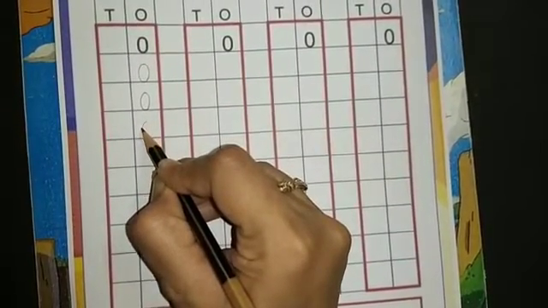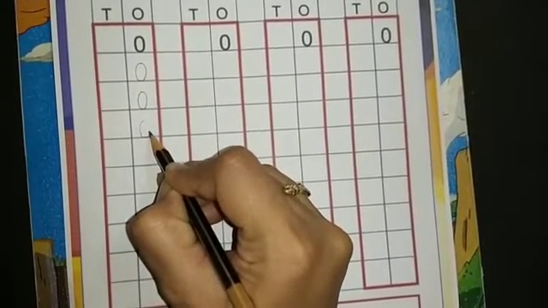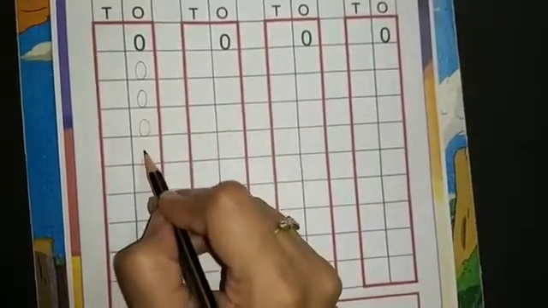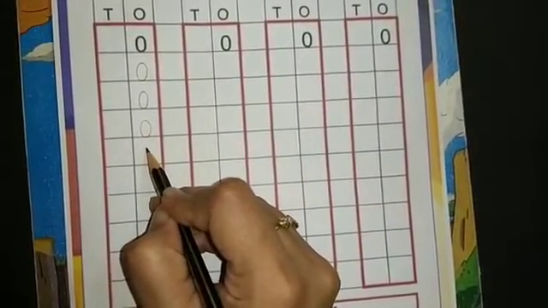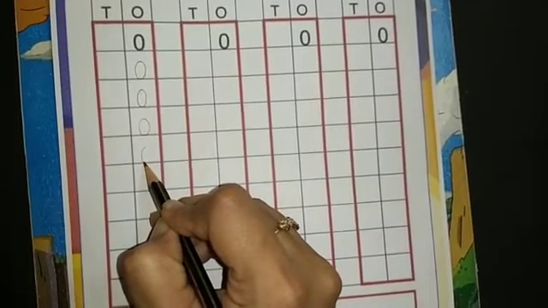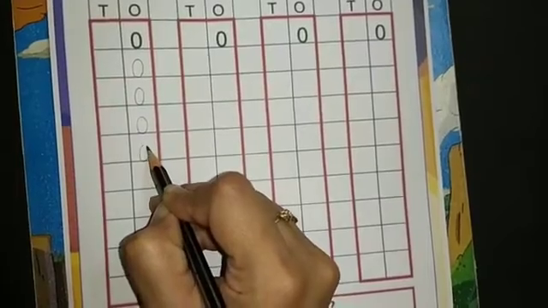We will start from the middle of the box. Make a C curve, touch the bottom blue line, reverse C curve, close. Start from the middle of the box. Make a C curve, touch the bottom blue line, reverse C curve, close.